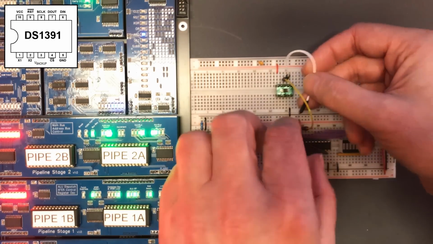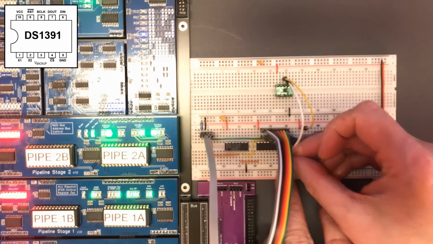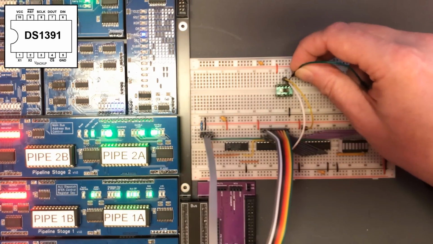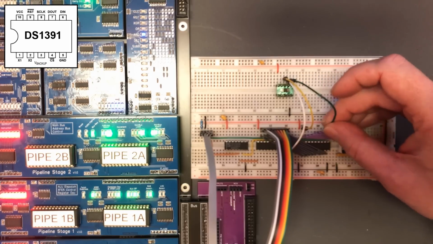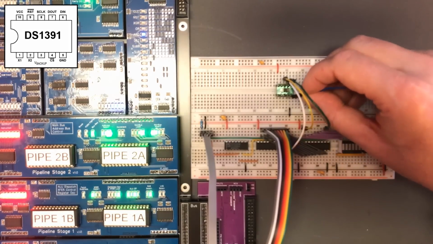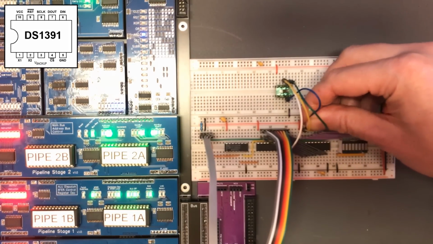Next line is data out. Let's take that to one of our inputs. I'll use the bottom bit. So the data in line, I'm going to take that from the least significant bit. And then we're going to need a chip select, connecting that to bit 6.